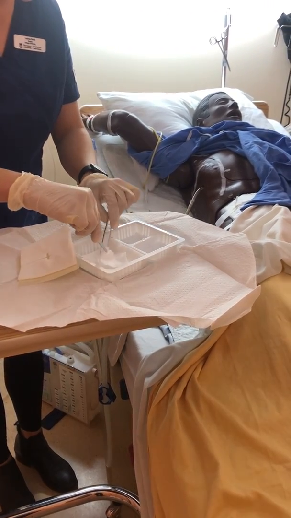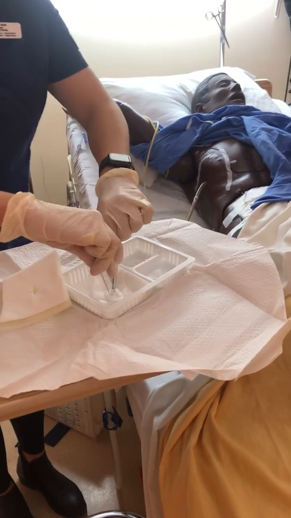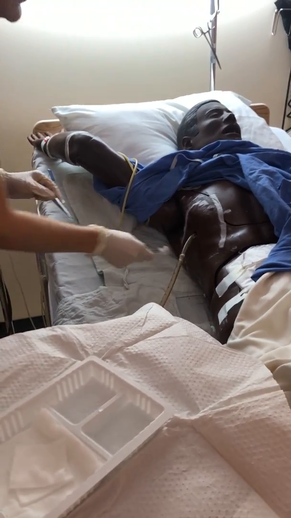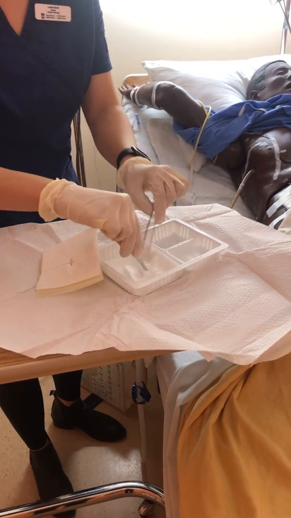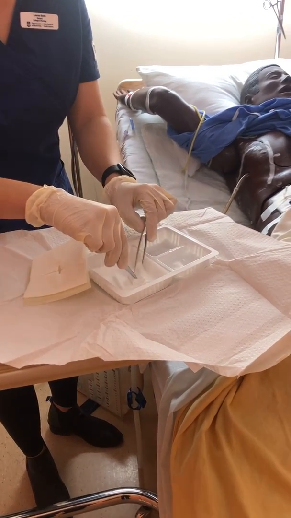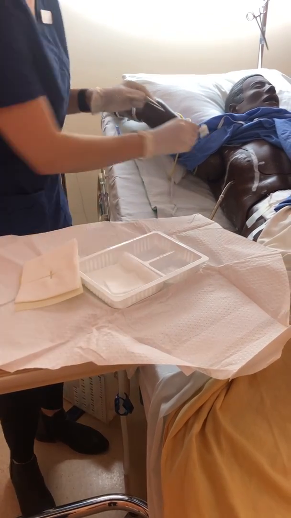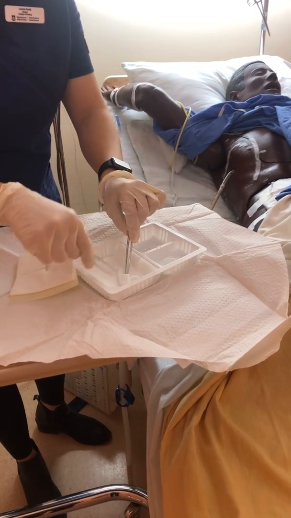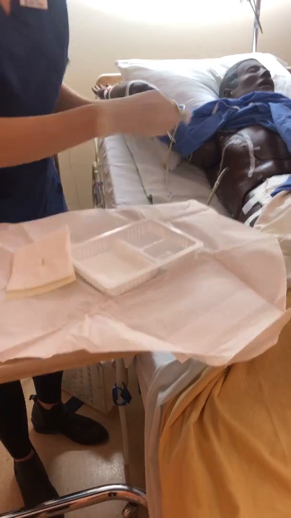Gauze wants to be stubborn today, so it's sticking all together. Okay, another a little bit further around. And I would keep going around on the skin until everything is cleaned and dried. I'm going to go down the tube here once. And then again underneath the tube here.